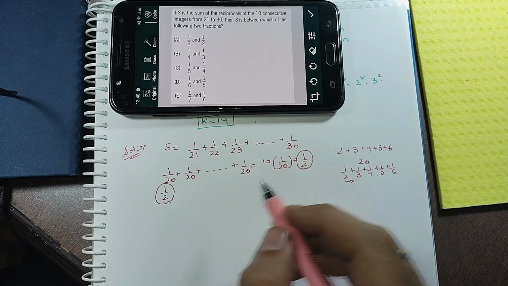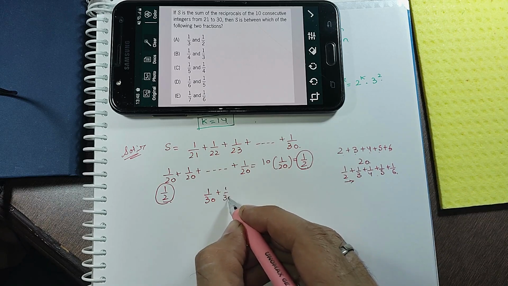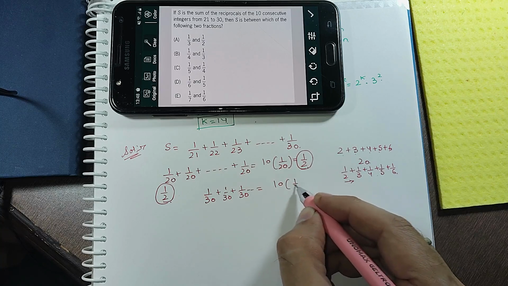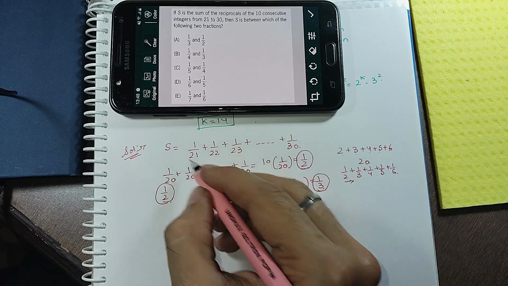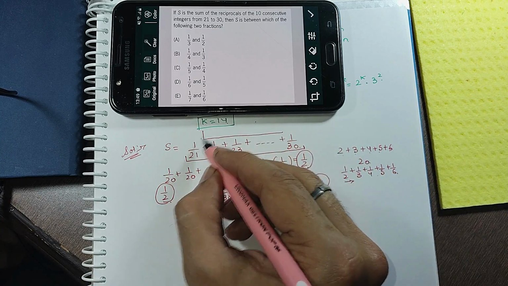Now 1 by 30 is the last figure. So if I add 1 by 30 plus 1 by 30 plus 1 by 30, so on 10 times, it will be 10 times 1 by 30. So this will be 1 by 3. This sum is the lowest one. So this is the order of their values with respect to 1 by 21.